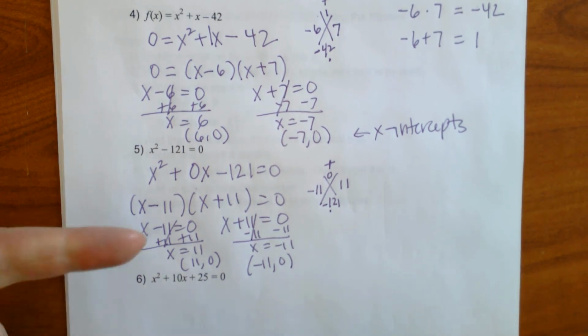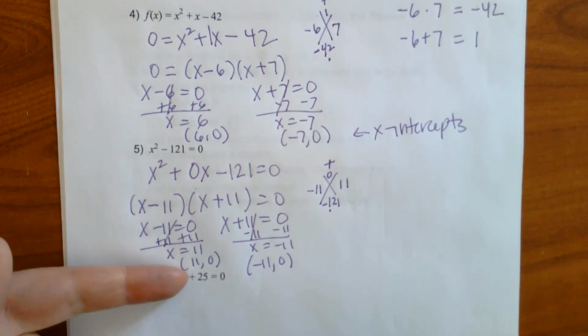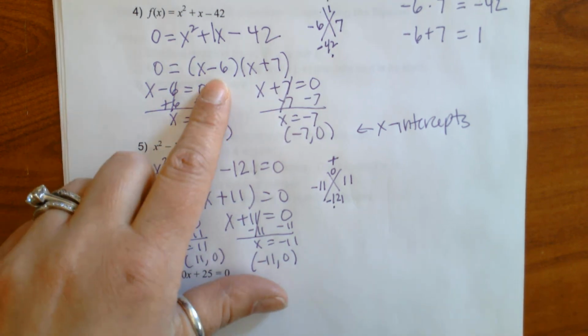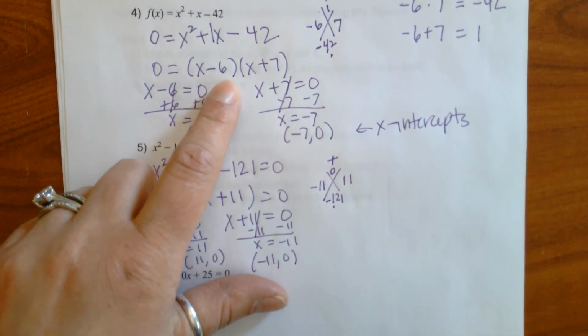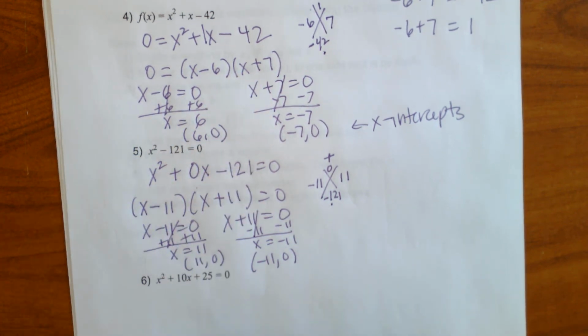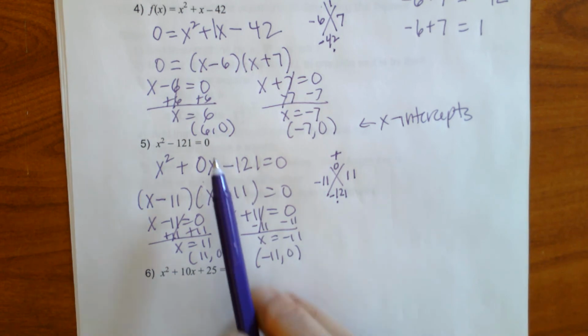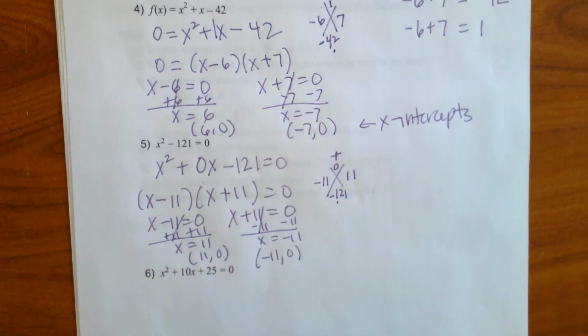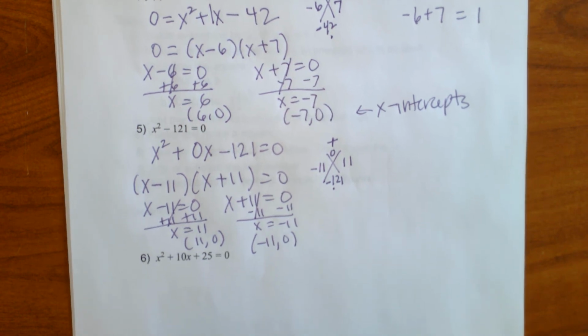Yay! And if you jump from here to here, just be careful of your signs. That's all. Some people can just see it. They're like, oh, it's 6 and 7, 6 and negative 7. So you might want to jump that step. That's okay if you get really good at these. Just be careful that you write down the correct signs. That's where young mathematicians get caught up.